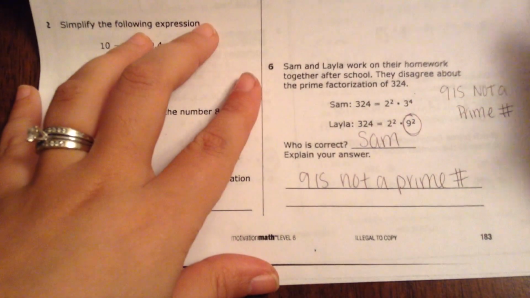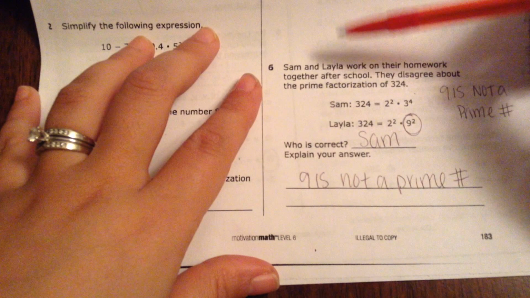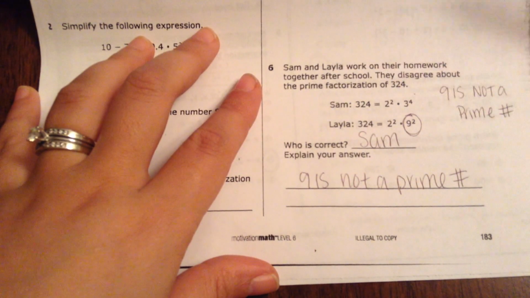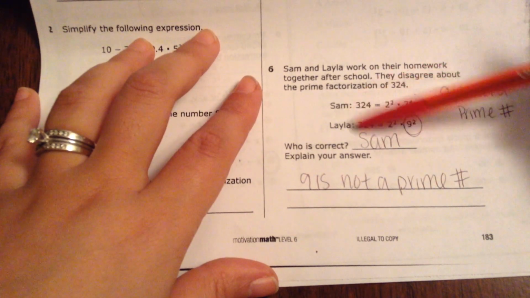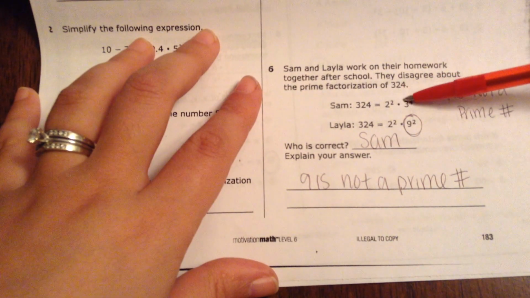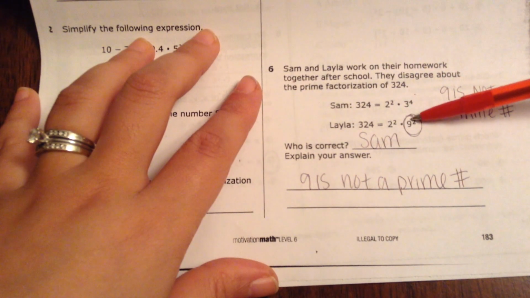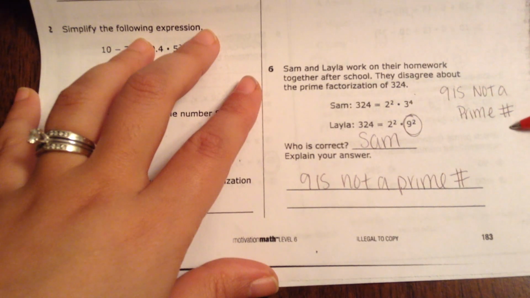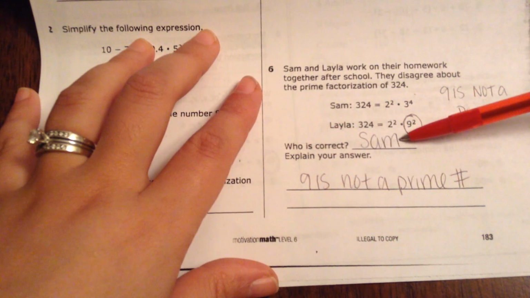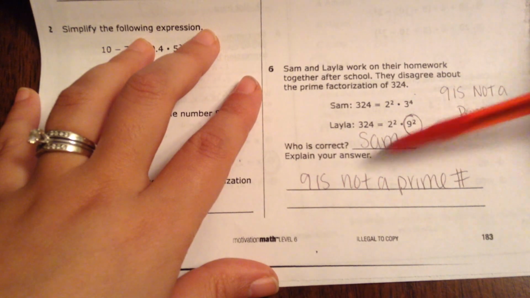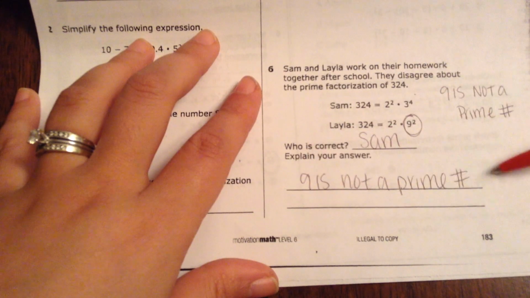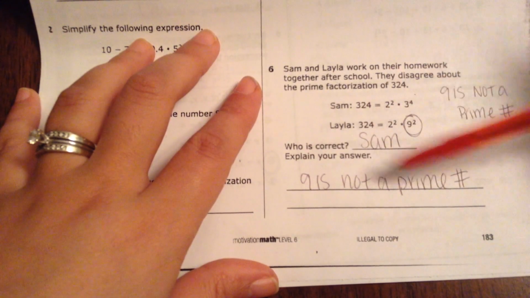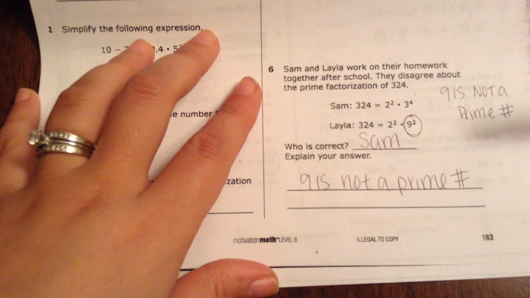Alright, number 6. Sam and Layla worked on their homework together after school. They disagree about the prime factorization of 324. Now, I'm going to look at what I have here. 2 is prime, 3 is prime, 2 is prime, 9 is not a prime number. So Sam is correct, okay? Because 9 is not a prime number, and you have to have all prime numbers in order to make sure that you get the correct prime factorization, okay?